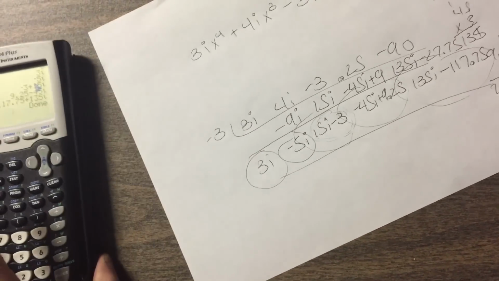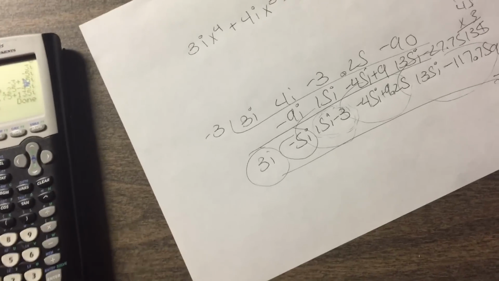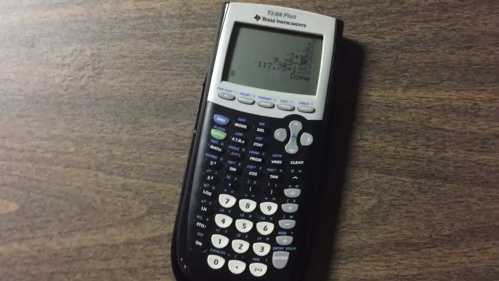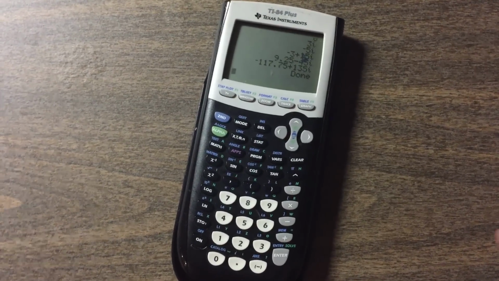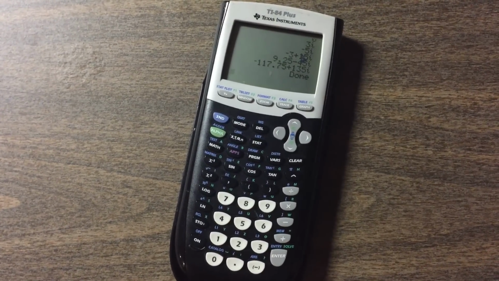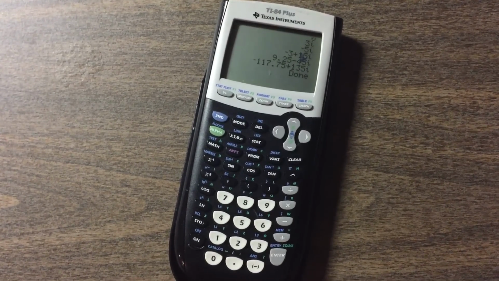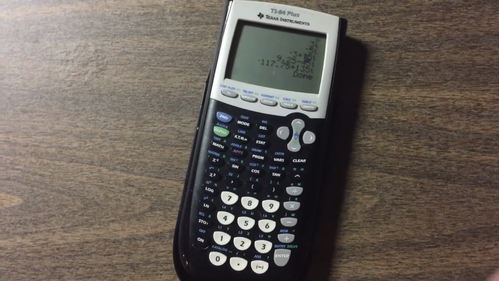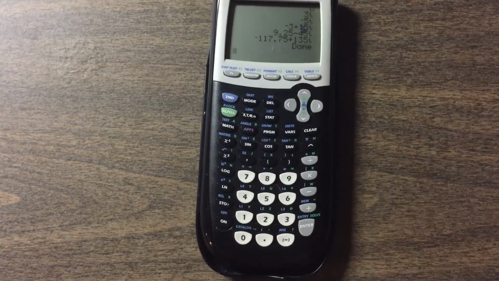This program on your calculator, you can do it with almost everything. Actually, I'm pretty sure you can do synthetic division with anything. If you want to check it out, try to do it with roots, whatever. Do it with whatever you can. I'm pretty sure it works with everything. So there you go. You're welcome.